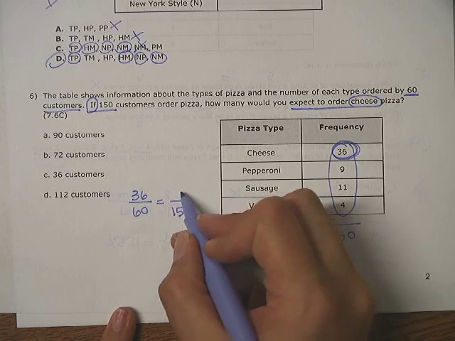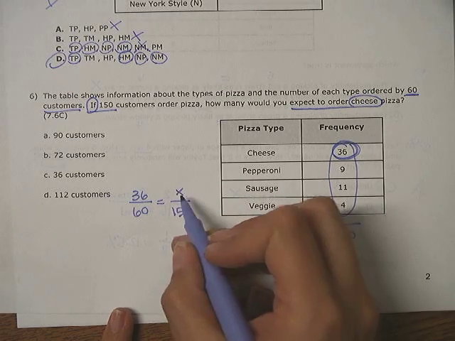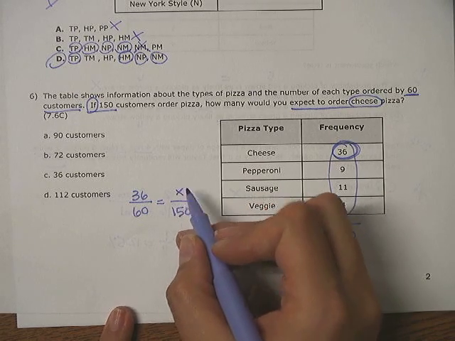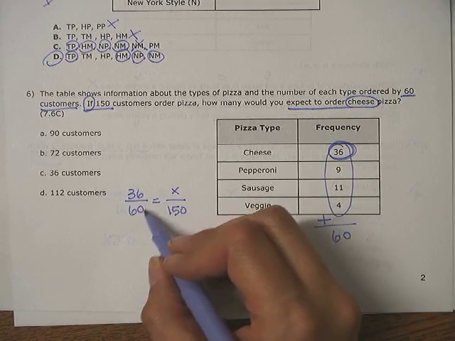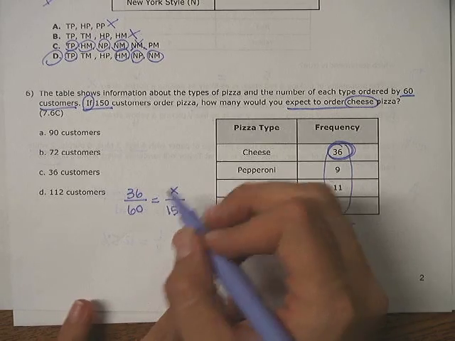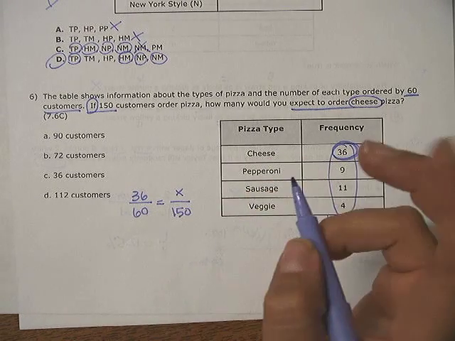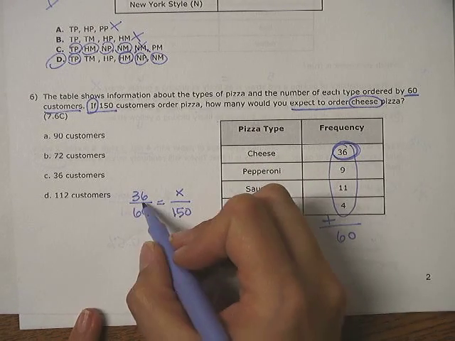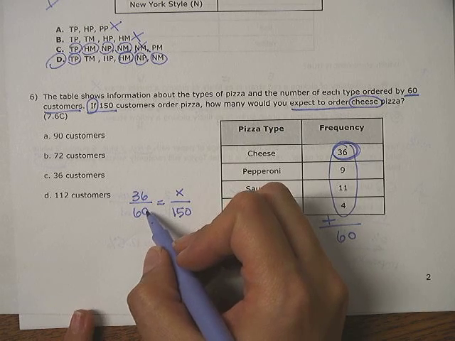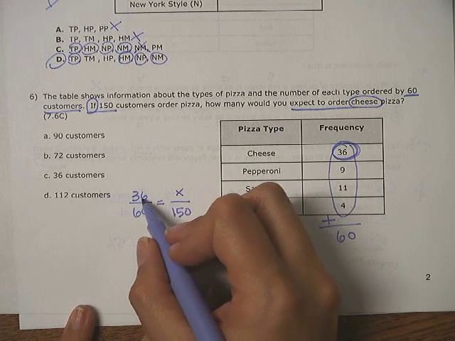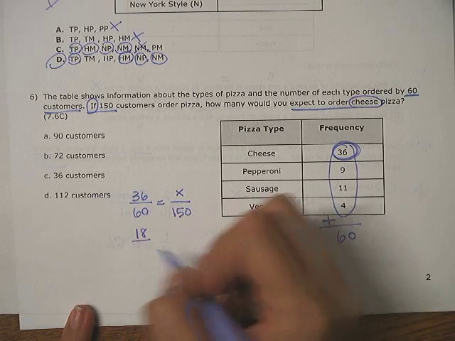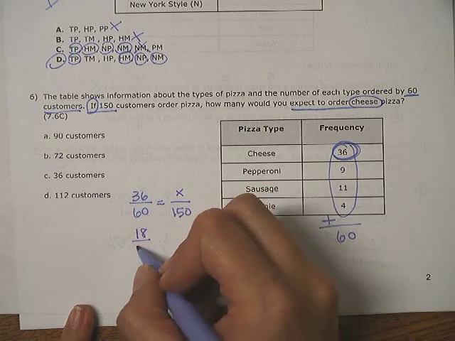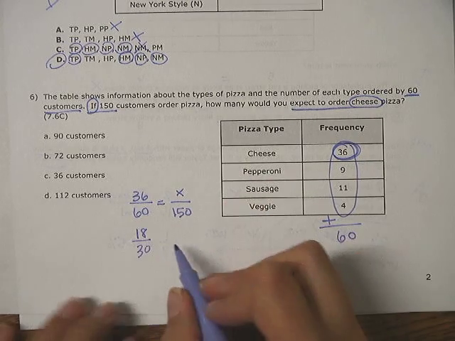Before I start dealing with this, now this is my unknown, because that's the number of people that would say cheese if 150 people were asked, I would want to deal with this 36 out of 60. Big numbers, but I can simplify. So the least I can do is say, well, 36 and 60 are both even. I can divide by 2. So half of 36 is going to be 18. And if you don't know that, you work it out to the side. And then half of 60 is going to be 30. Now I'm going to stop there.